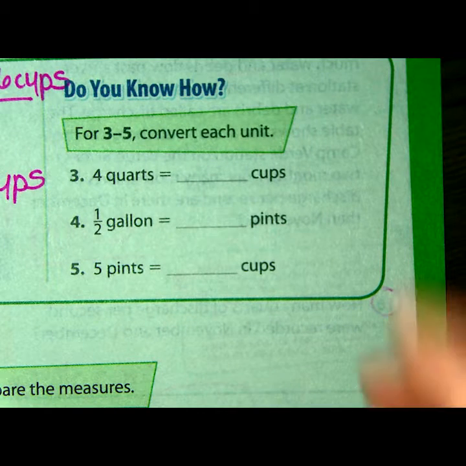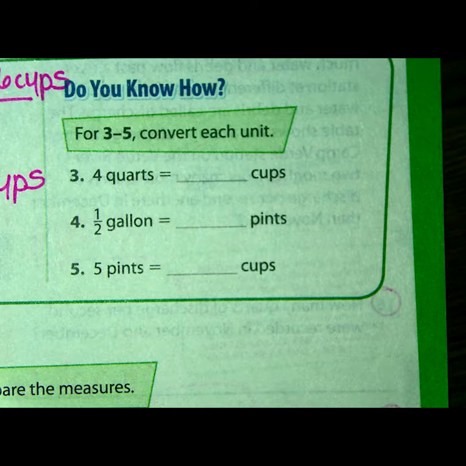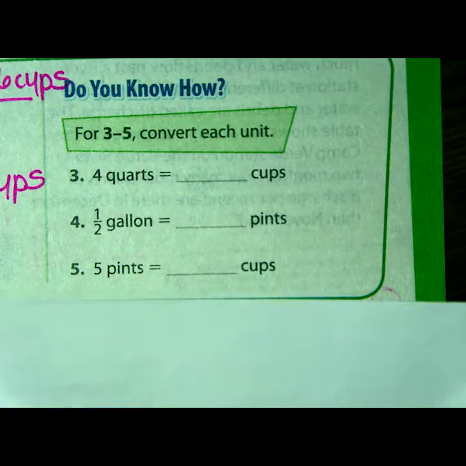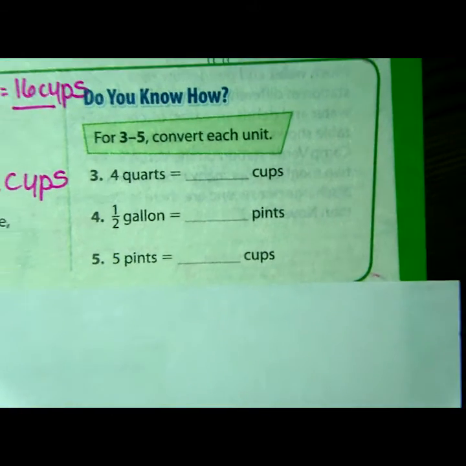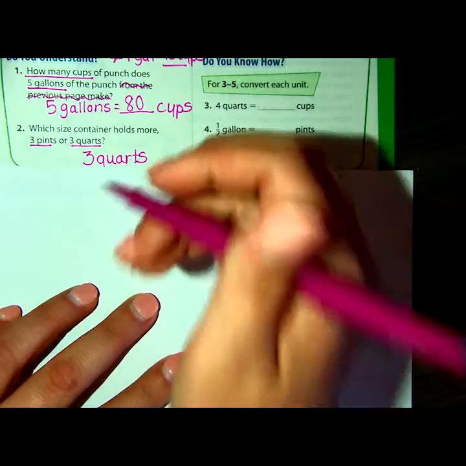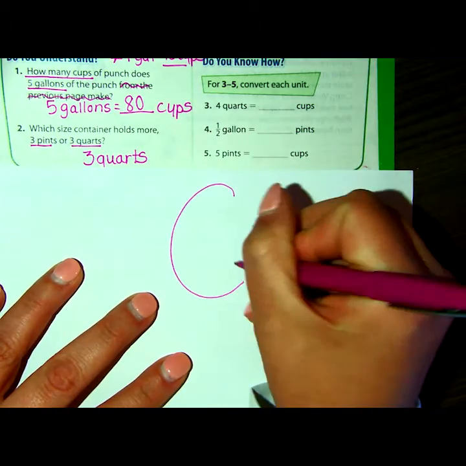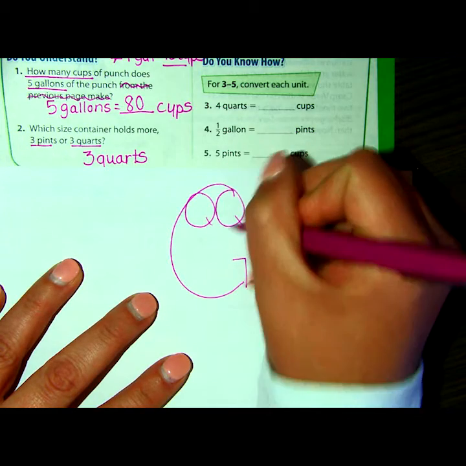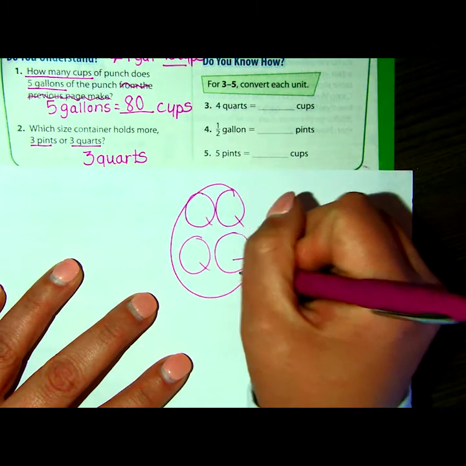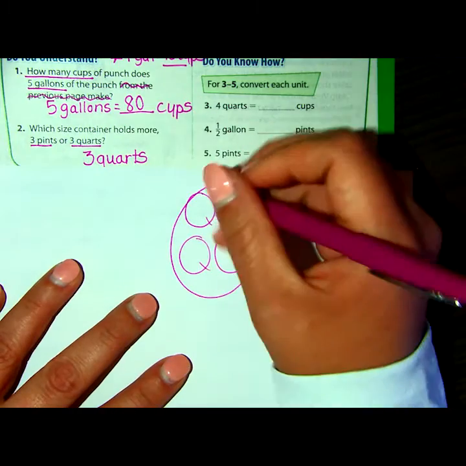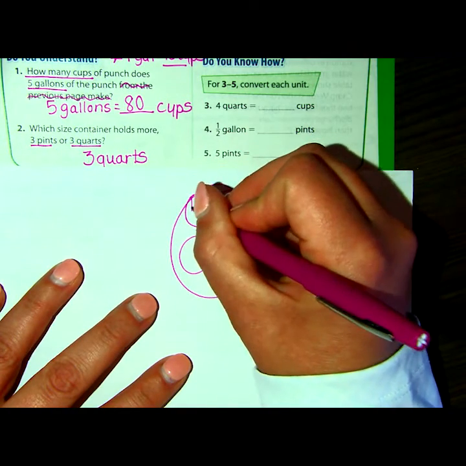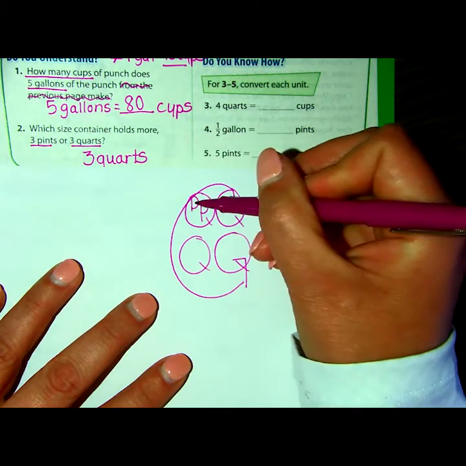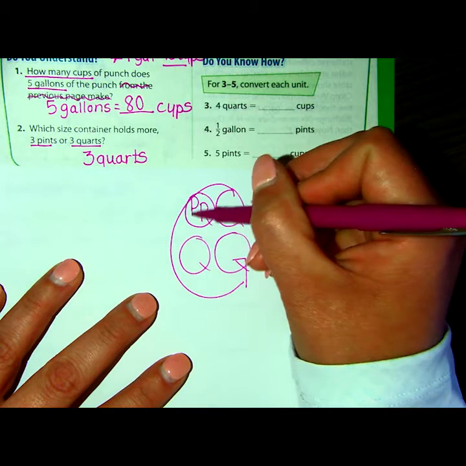So again, I am going to go ahead and draw my Land of Gallon. And I know that this takes a little bit of time, but I think it's going to be very helpful for us. I have the large letter G for the Land of Gallon. And in that kingdom, we have 4 queens, which represent 4 quarts. Each queen has 2, 1 prince and 1 princess. We know these really represent 2 pints.